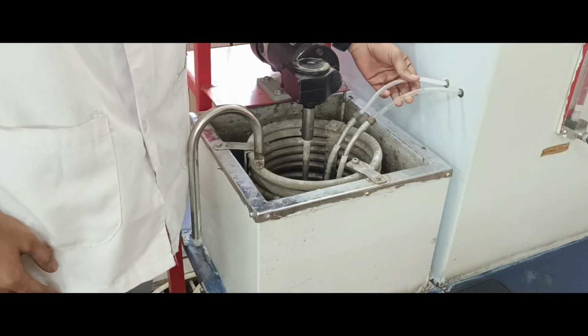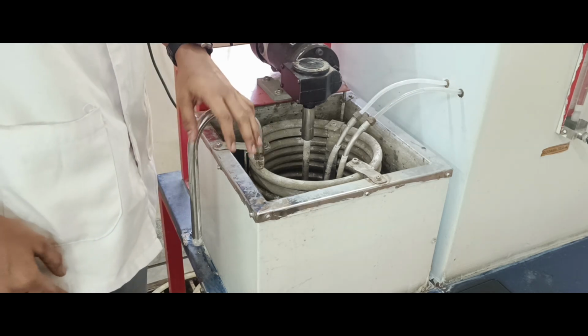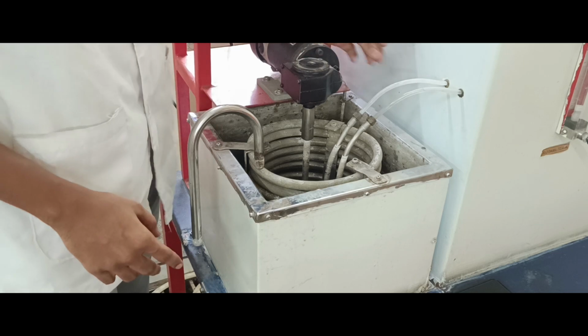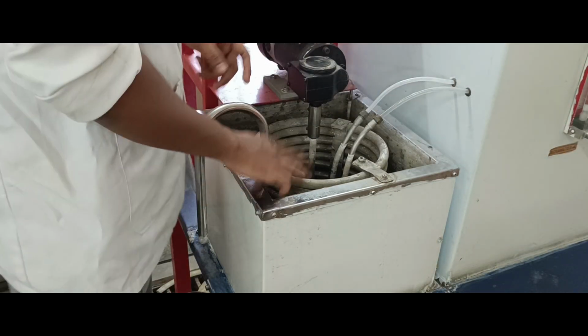We can see two inlet pipes. These two pipes are for the two reactants. One is for ethyl acetate and one is for sodium hydroxide. These two pipes are directly connected to two rotameters. So these reactants enter the PFR.